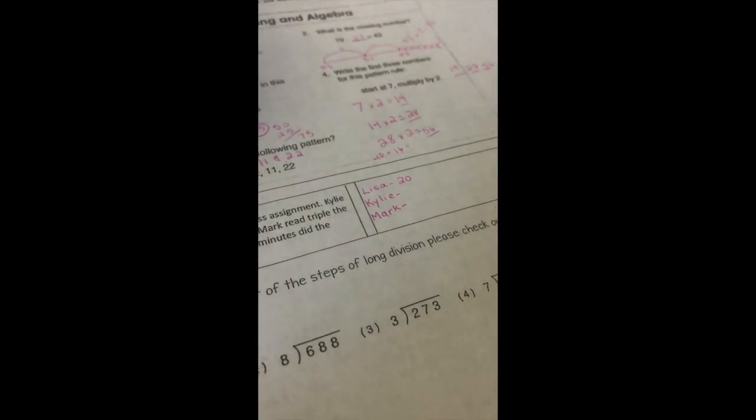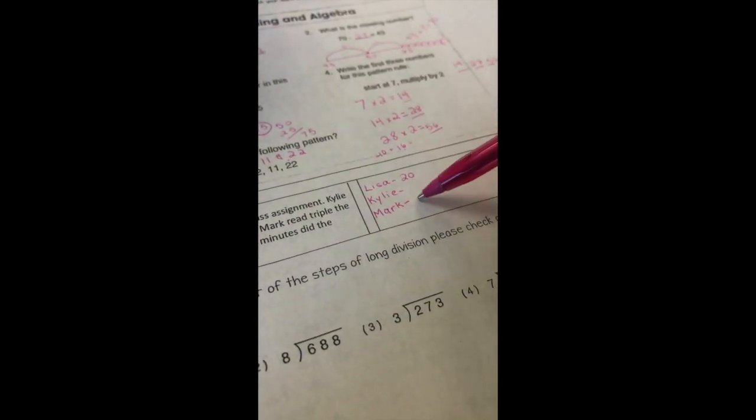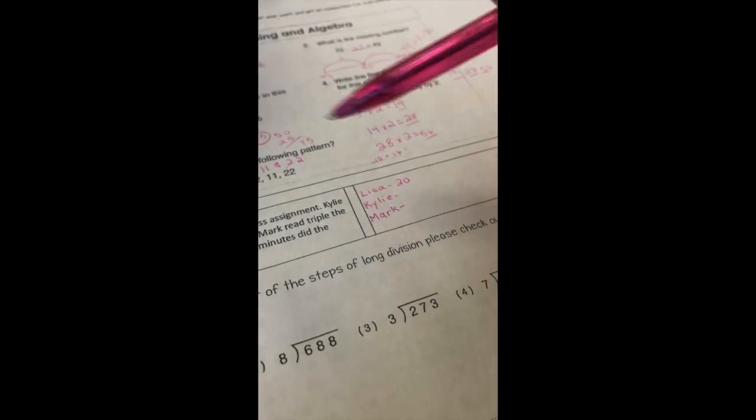We need to know how long Kylie read, which we will figure out using the information. And we need to know how long Mark read. So break the question down. What are the things you need to know? You need to know these 3 things. We already know Lisa. Let's move on to Kylie. Kylie read twice as long as Lisa. So twice as long means double. So double 20 is 40.